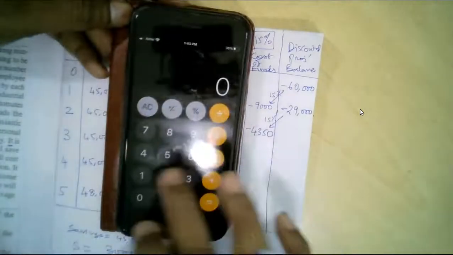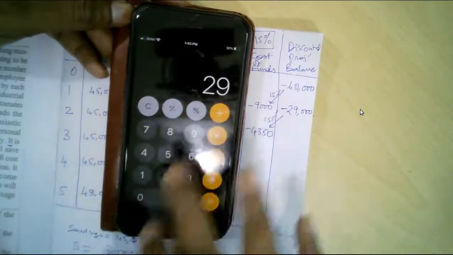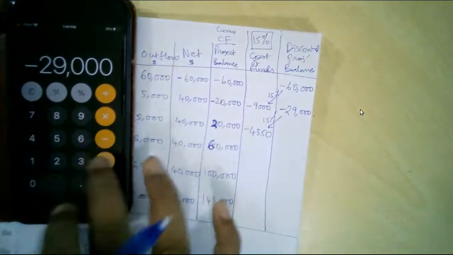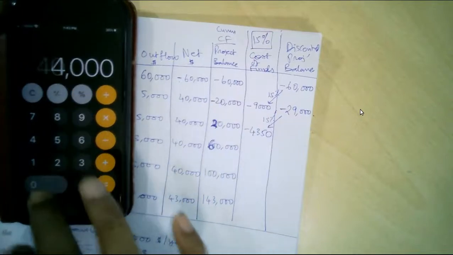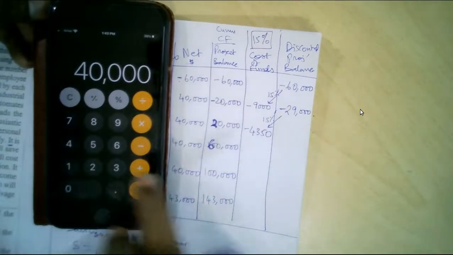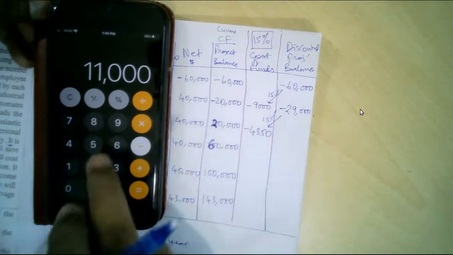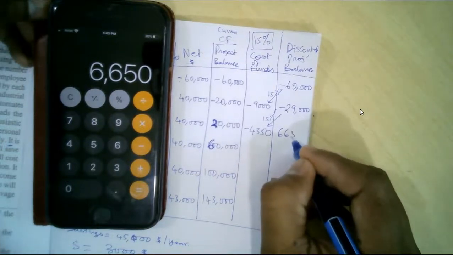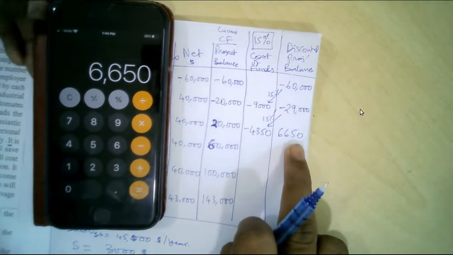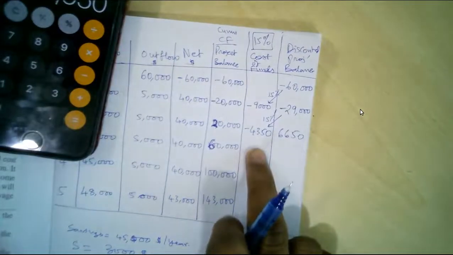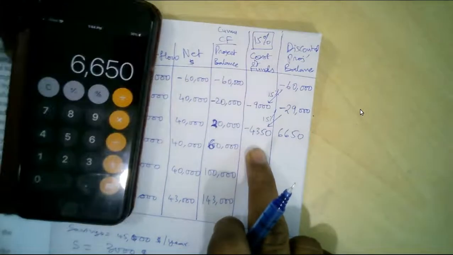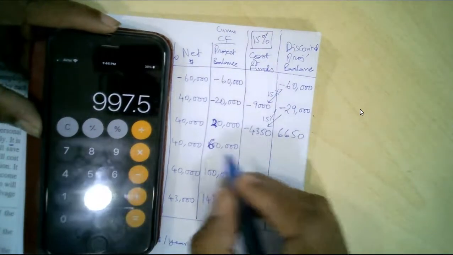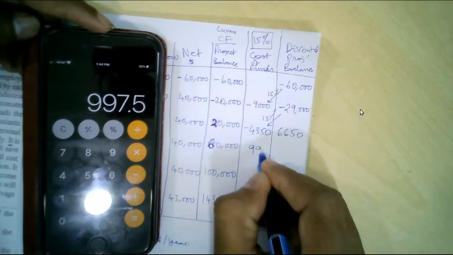So I'll go minus 29. So 29,000 with a minus sign. To this I will add 40,000, and from this I will remove 4350. So I'm getting 6650. So this is positive. Okay, so this is positive. So now the cost of funds will also become positive. So let us see that. So into 15%. So here it will be 990. I'll round it to 998.